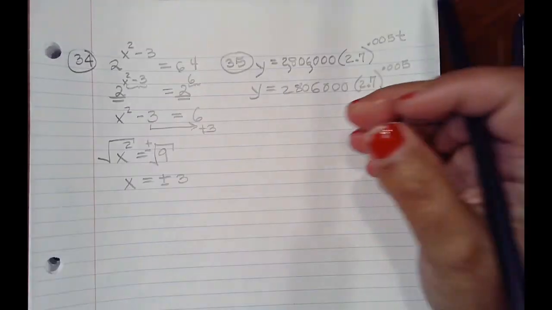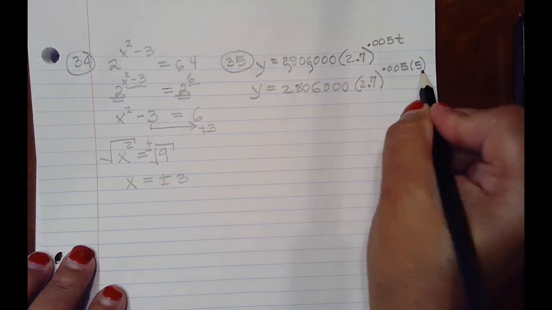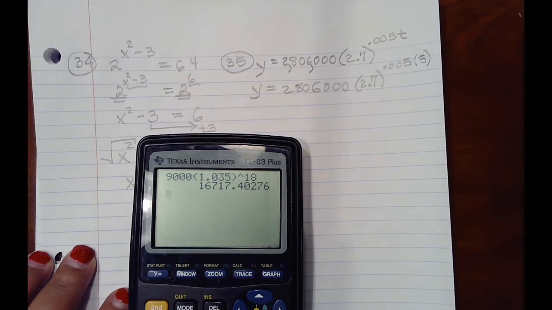Okay, so we're going to be putting in 5 for t, because t is the number of years. So we put that right in there. You might want to get that ahead of time. 0.005 times 5 is 0.025.